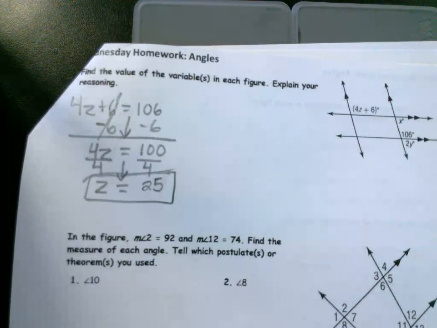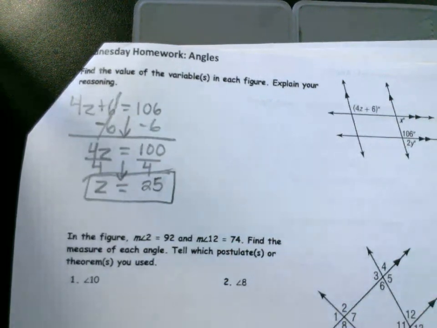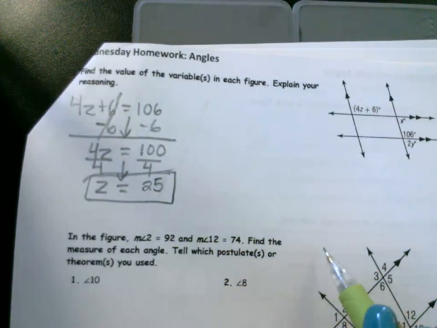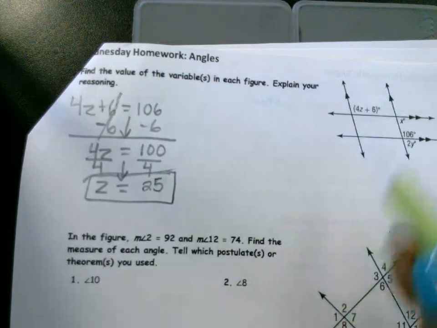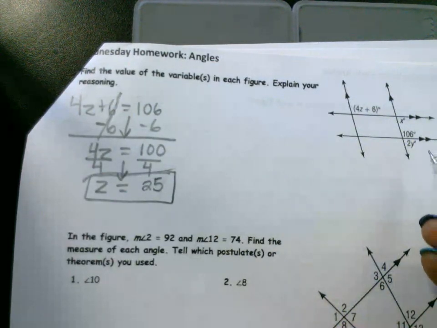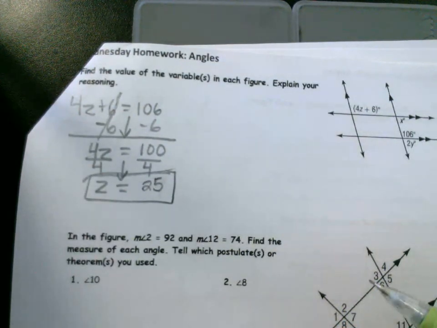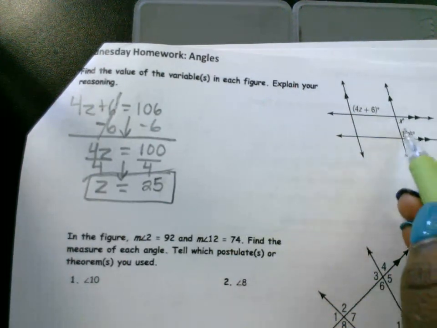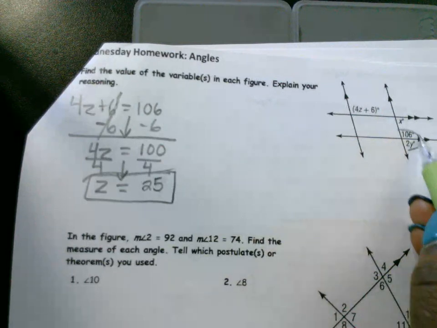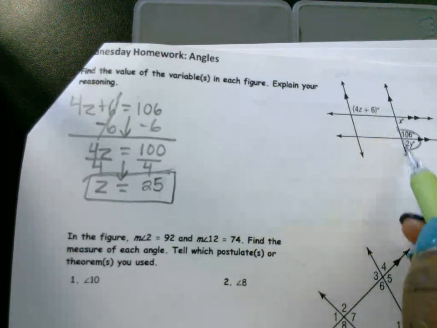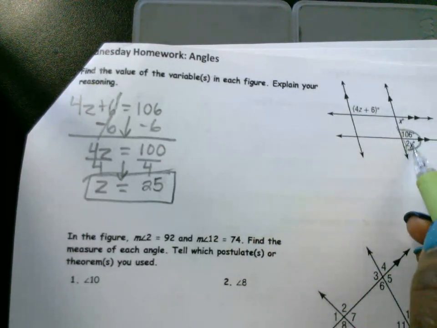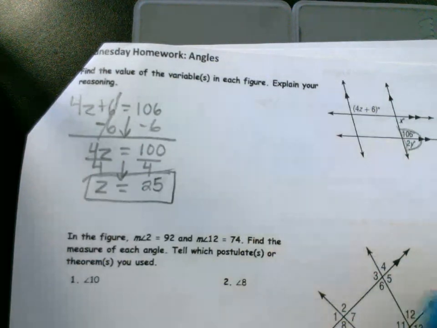All right, so now let's look at the relationship. Now we know what Z is, so now we've got to figure out what X and Y are. Let's find Y first. These two angles added together will give you what? They form a straight line. So 106 plus 2Y is equal to what degrees?